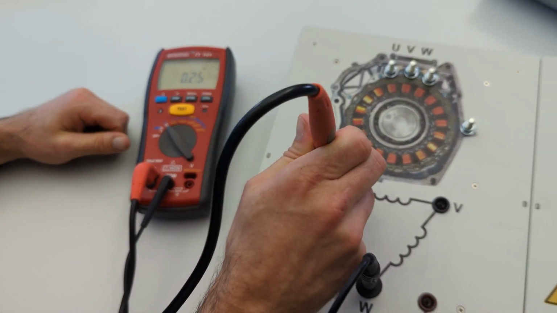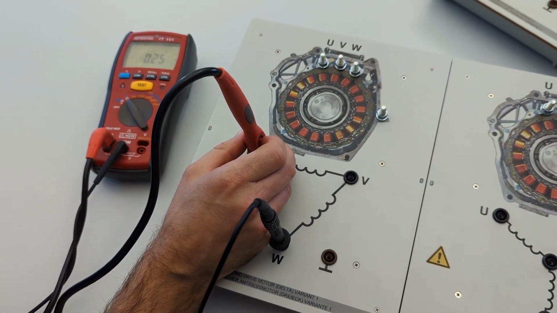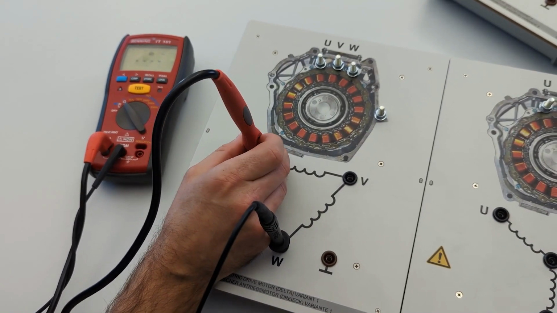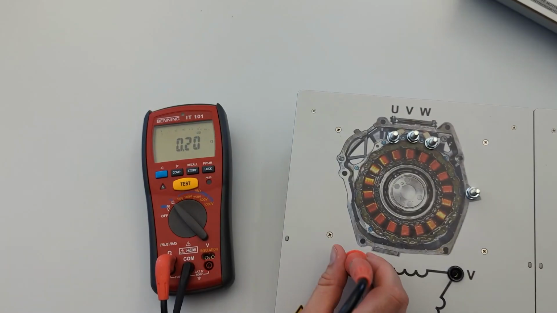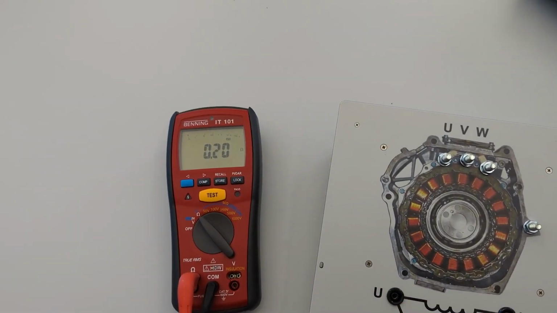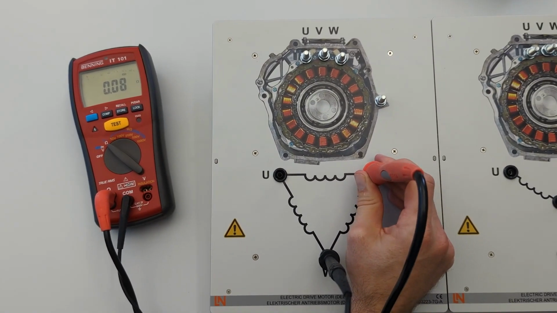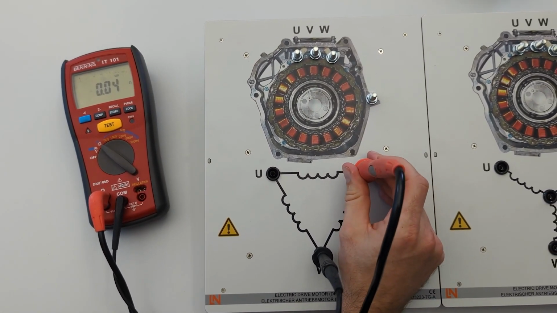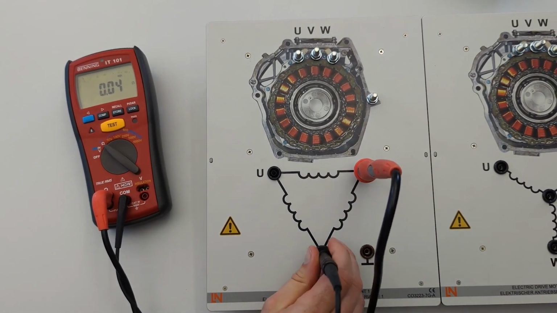This is perfectly good for us, and now we are checking what the resistance of these coils is. I do the measurement and you see it's pretty low, below 1 ohm basically. When we now go through the different coils, you see that there are different values, for example.